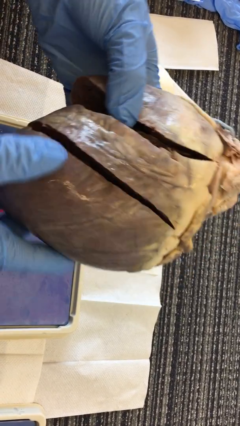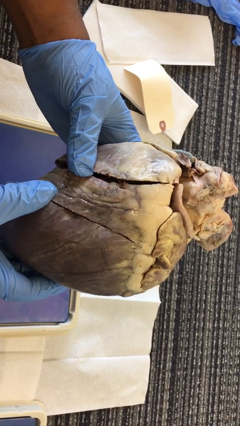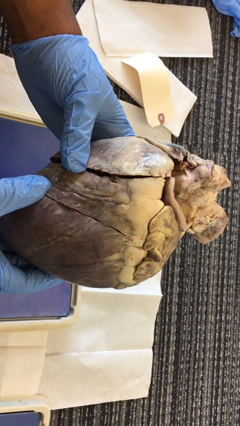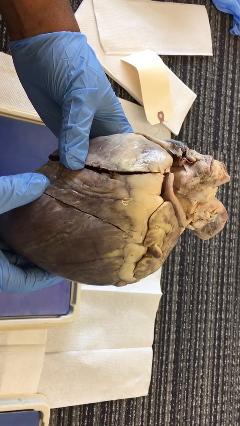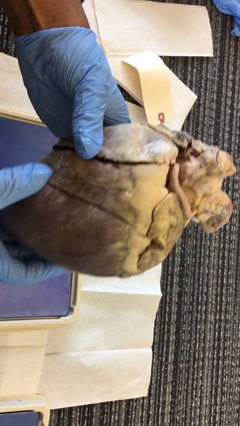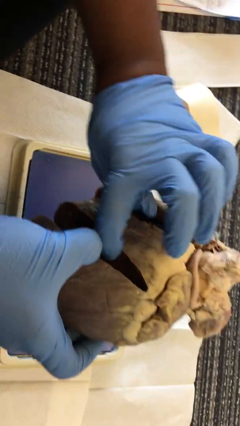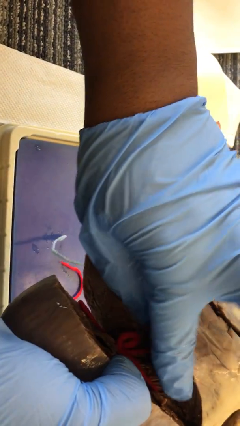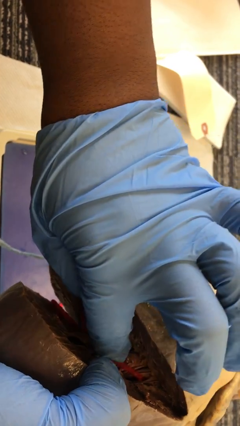From the pulmonary veins, the reoxygenated blood will fill into the left atrium, causing it to contract. Then the blood will start going through the mitral valve and fill into the left ventricle. So here is our left atrium, and then the reoxygenated blood will go into the left ventricle.